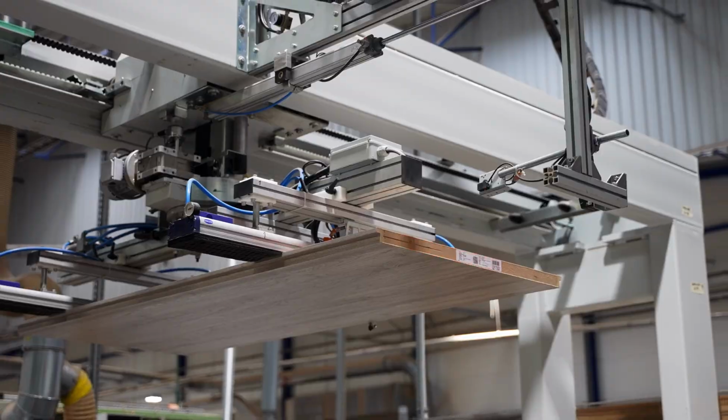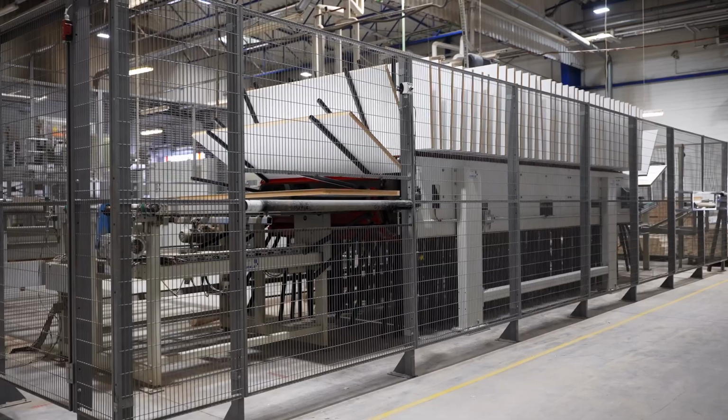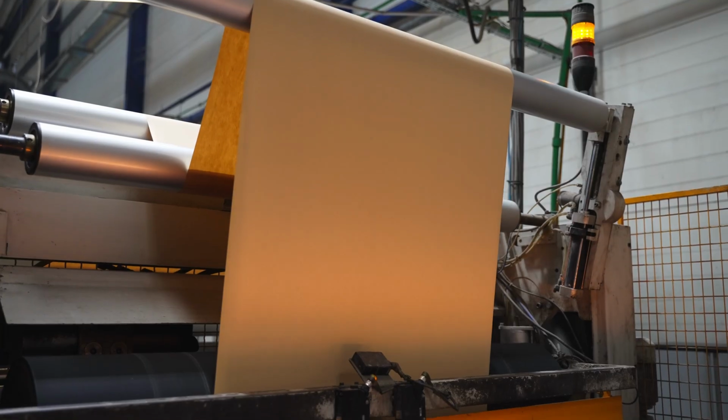In this episode, you will see interior doors manufacturing process.